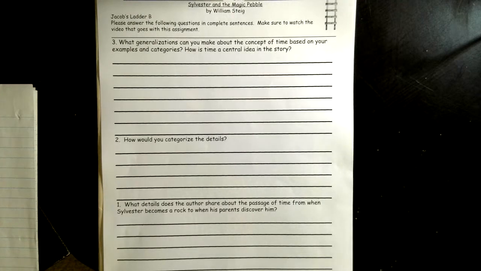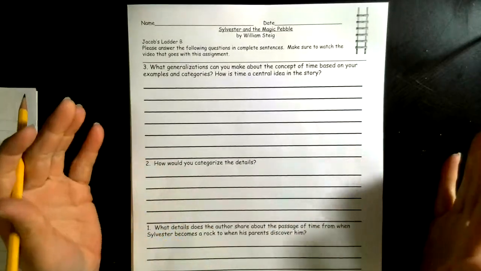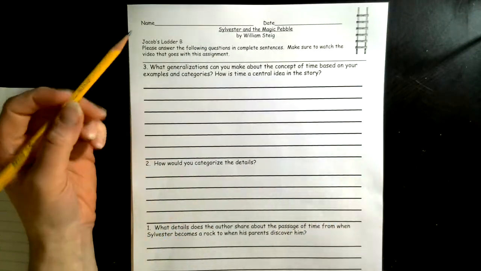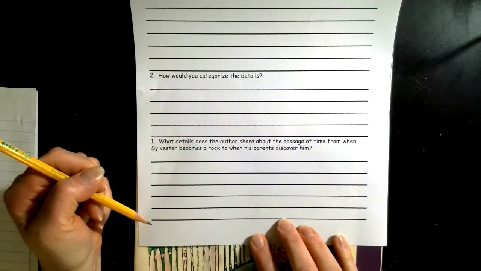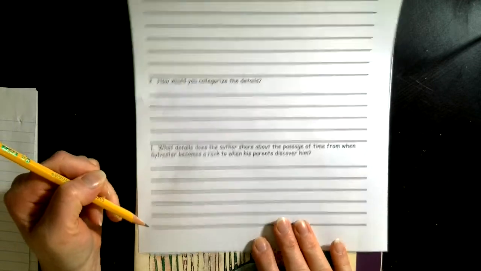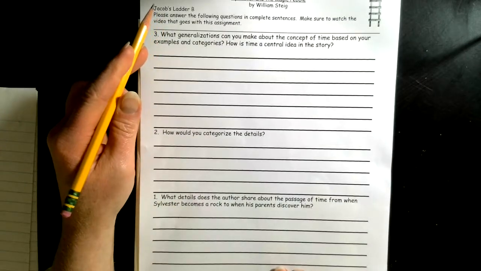Okay, so when you climb a ladder, where would you start? Can you start climbing a ladder at the top? Is that going to work? No, you can climb down a ladder, but if you're climbing up a ladder, you have to start at the bottom. And so when we're doing Jacob's Ladder, we kind of answer the questions differently. We start at the bottom of the page. See how number 1 is down here? And we work our way up.